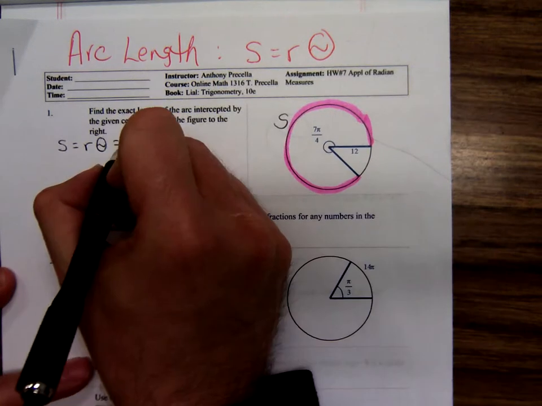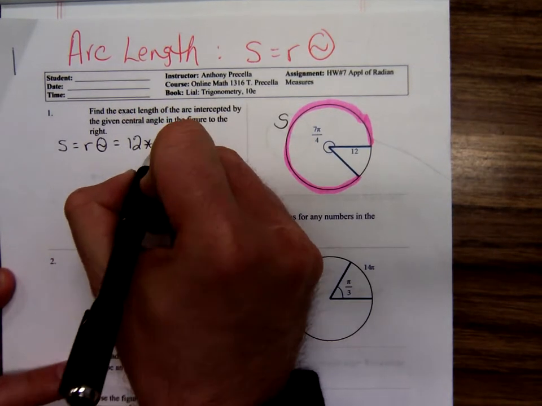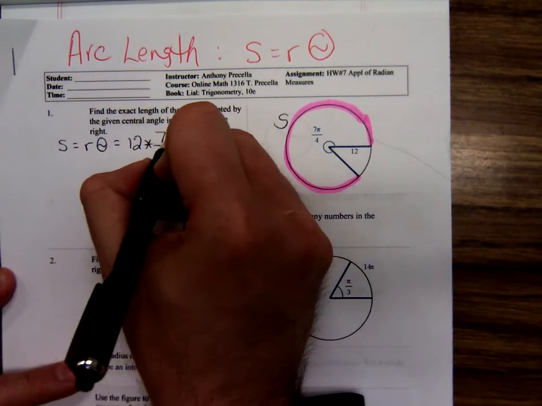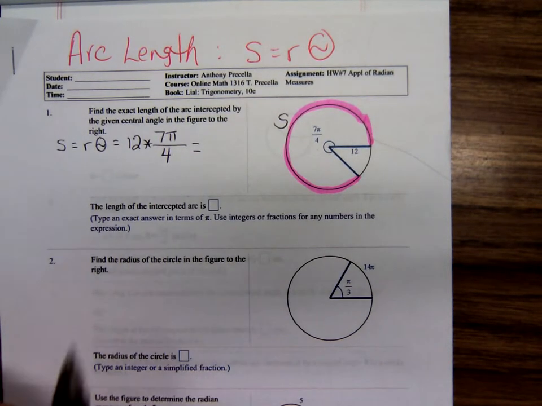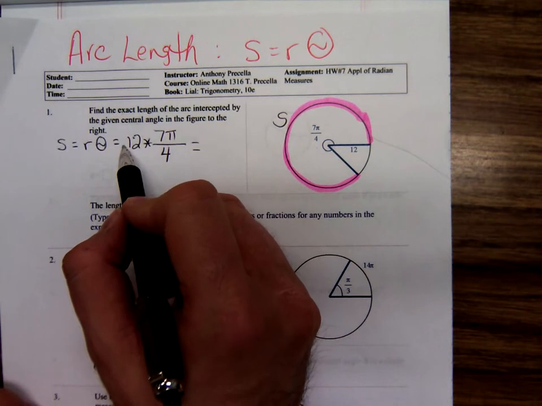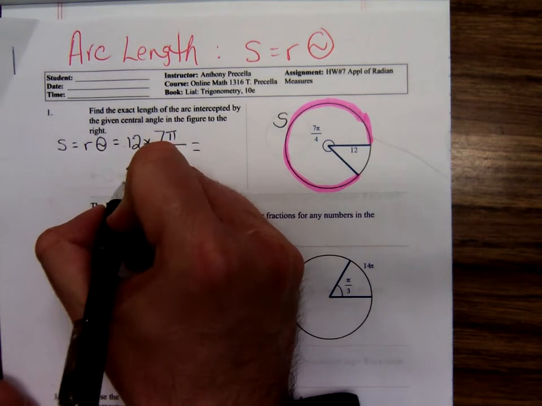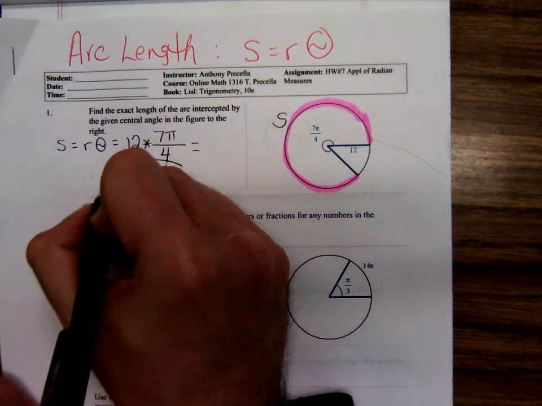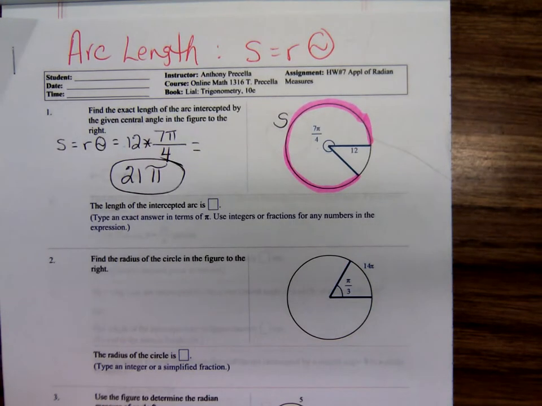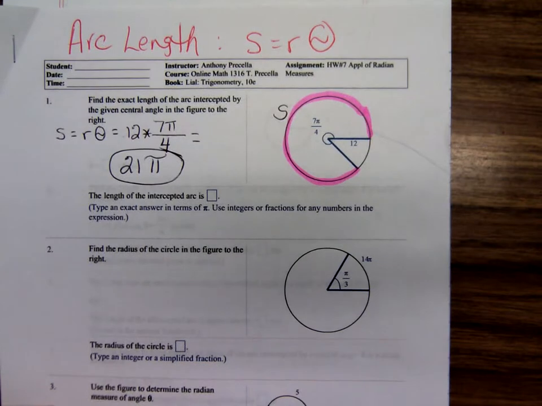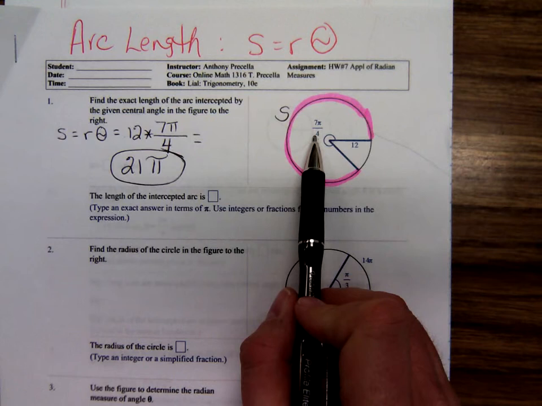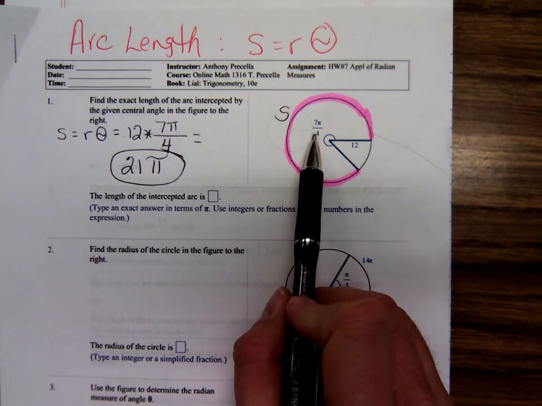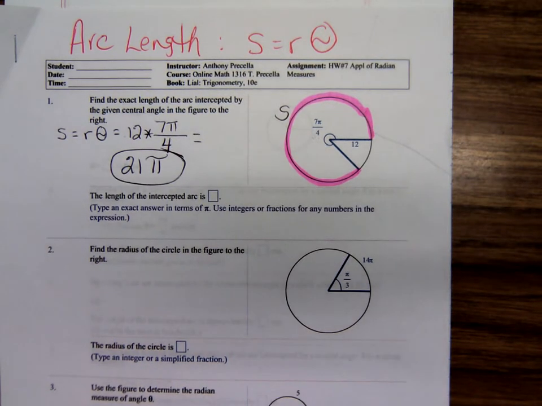The radius is 12, theta is 7 pi over 4. That's going to reduce to what? 4 goes into 12 three times, 3 times 7, 21 pi. So pretty easy, provided you make sure that angle is in terms of radians. If it's in terms of degrees, you're going to have to convert it to radians.